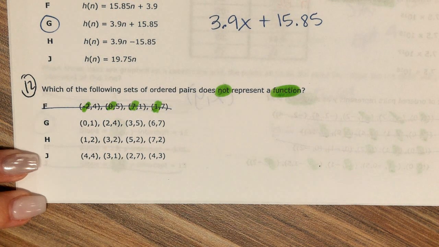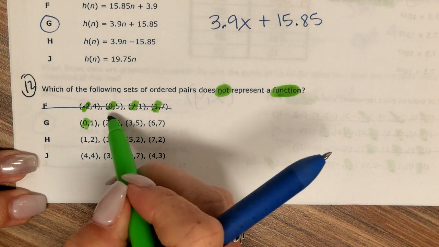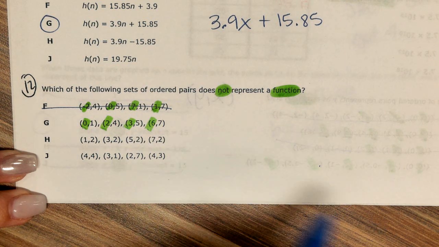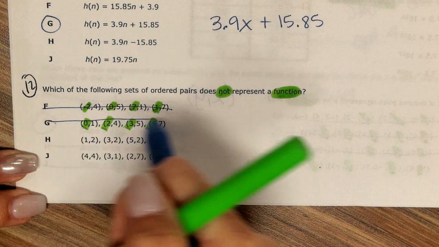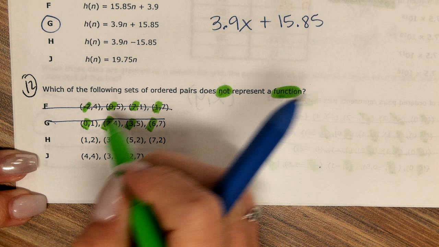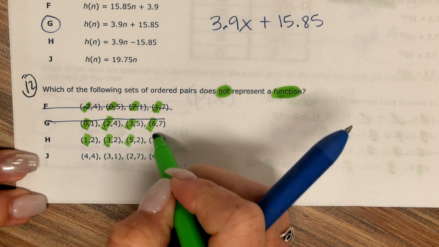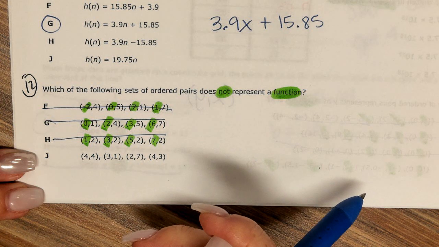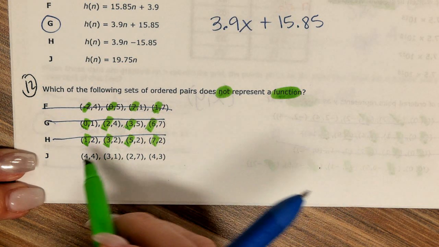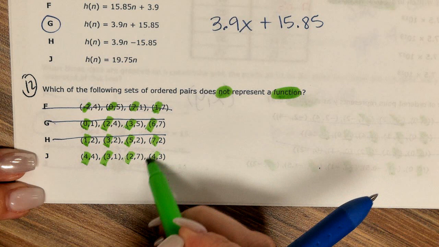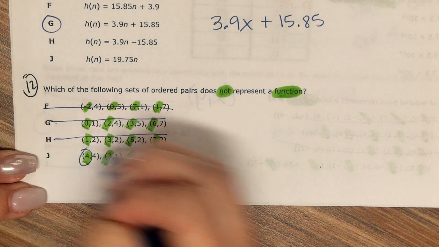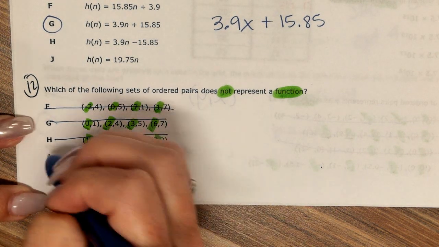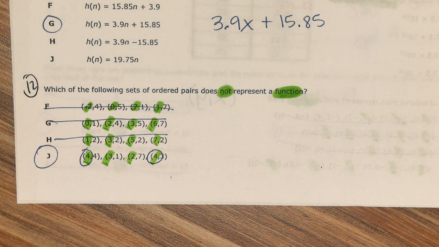That's not my answer then. 0, 2, 3, 6. Is that a function? Yes. 1, 3, 5, and 7. Nothing repeated. And 4, 3, 2, 4. What was wrong with this one? The 4s repeat. That is not a function.